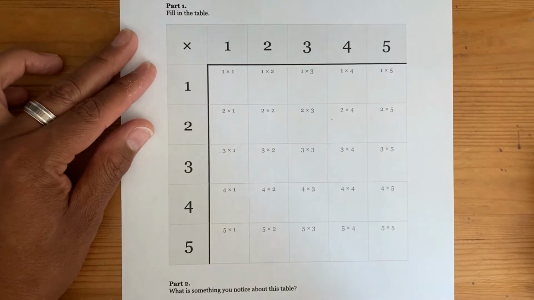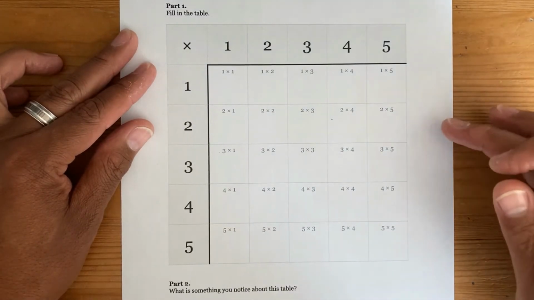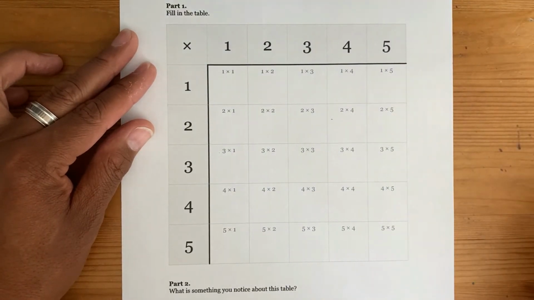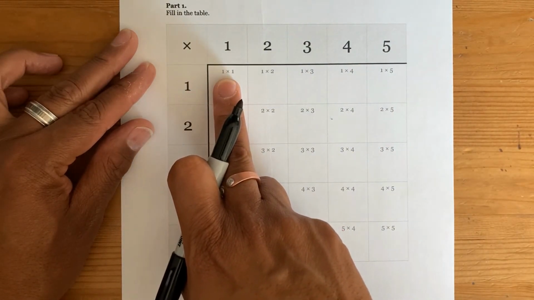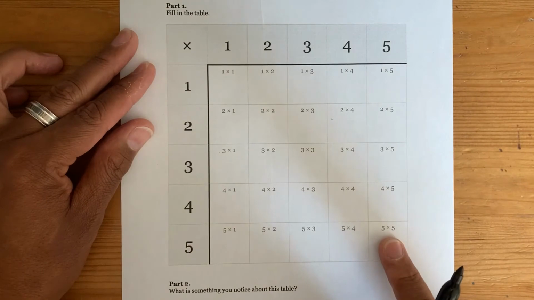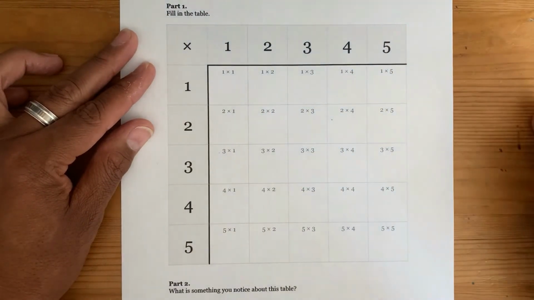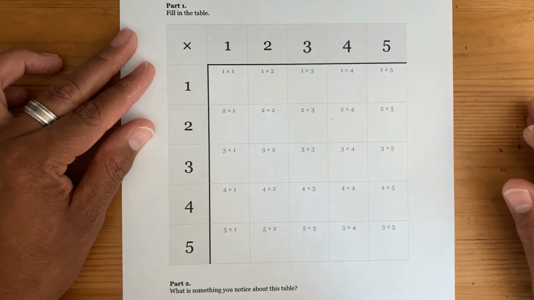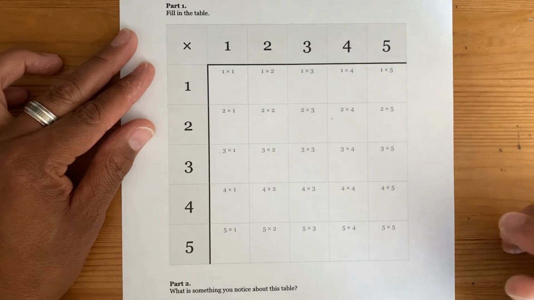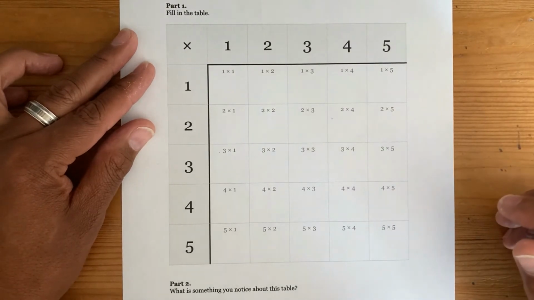Now it's your turn. In your packet, you'll find this sheet, which has multiplication problems that start with 1 times 1, or 1 group of 1, all the way to 5 times 5, or 5 groups of 5. Your job is to put the answer for each multiplication problem in the box. If you know the answer right away, great, just write it in the box. If you don't know the answer right away, you can draw a picture.